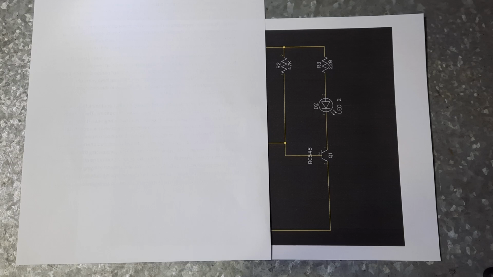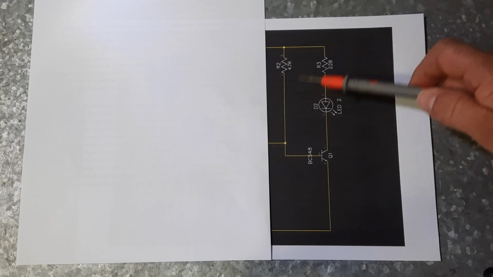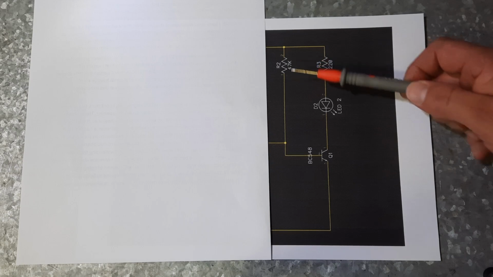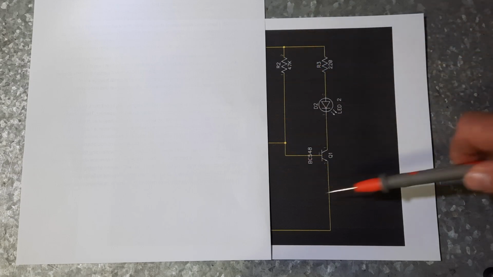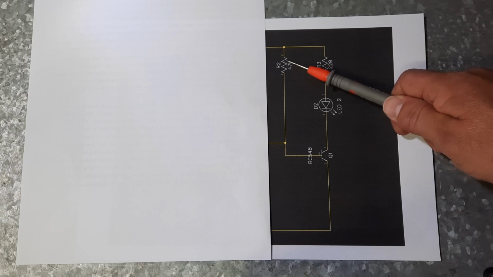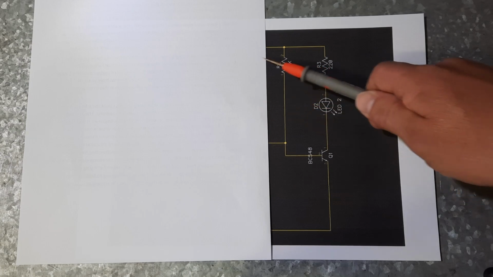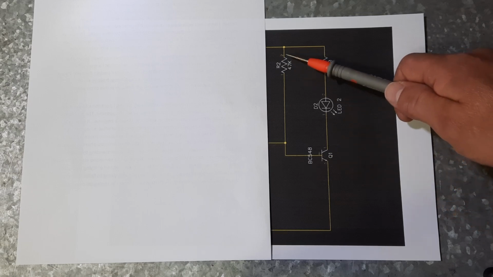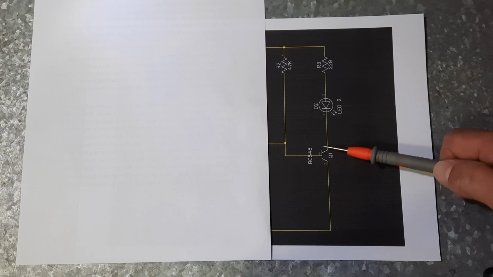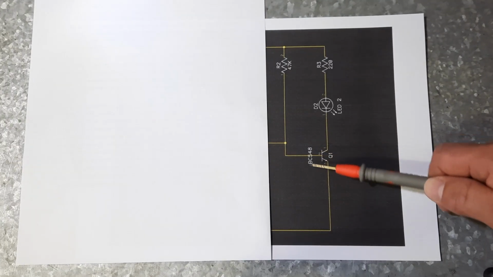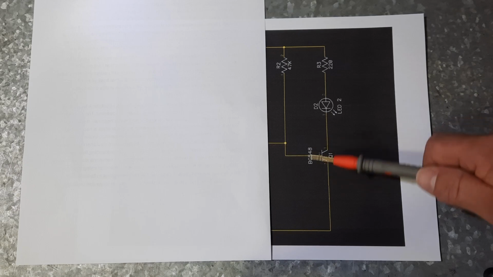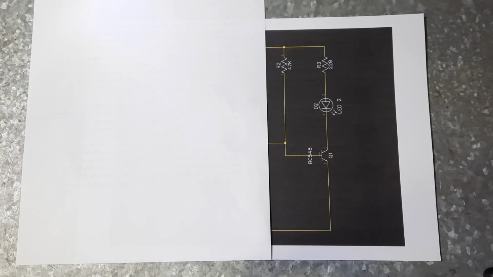So R2 in this circuit, which is this one here, is a 47k ohm, so 47,000 ohms. In this part of the circuit, what this resistor is here for is to limit the current that is flowing down to here through the base of the transistor. If we weren't limiting the current down here, we would damage this transistor because too much current would be flowing from the base to the emitter and this transistor would be damaged.